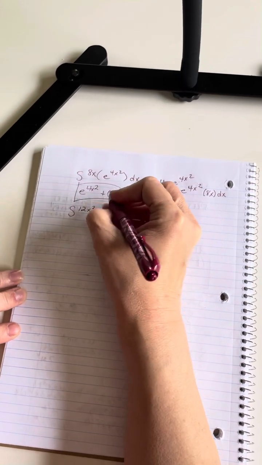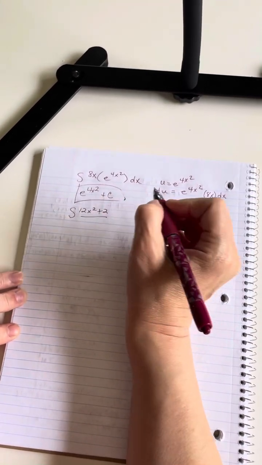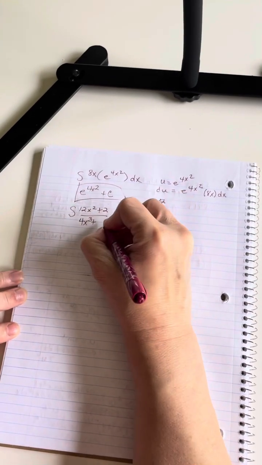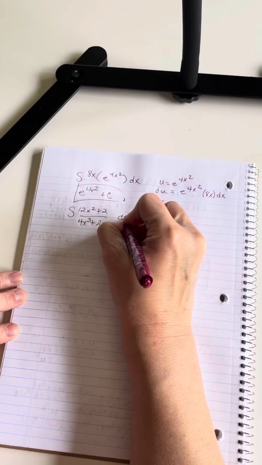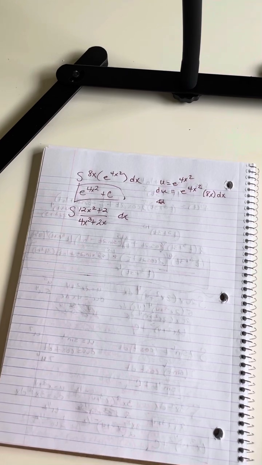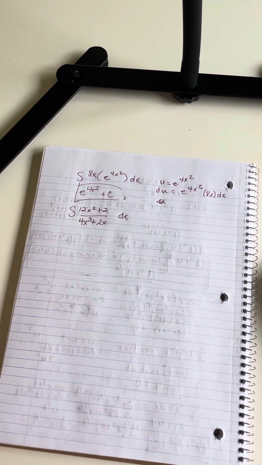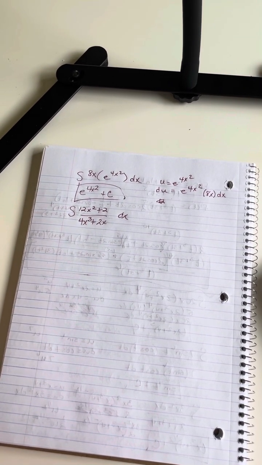Now, example 5, integrate 12x squared plus 2 over 4x cubed plus 2x dx. Can I put everything together on the same line? I can factor a 2 out of everything, but I'm not sure I want to do that.